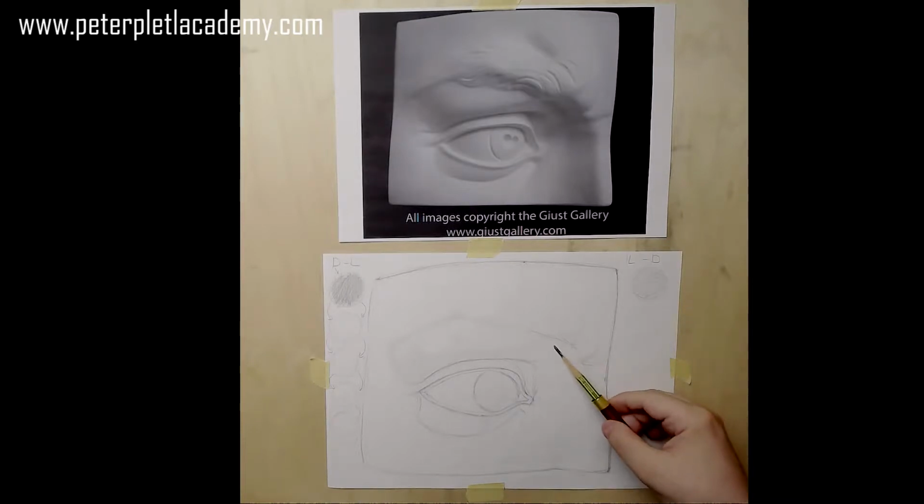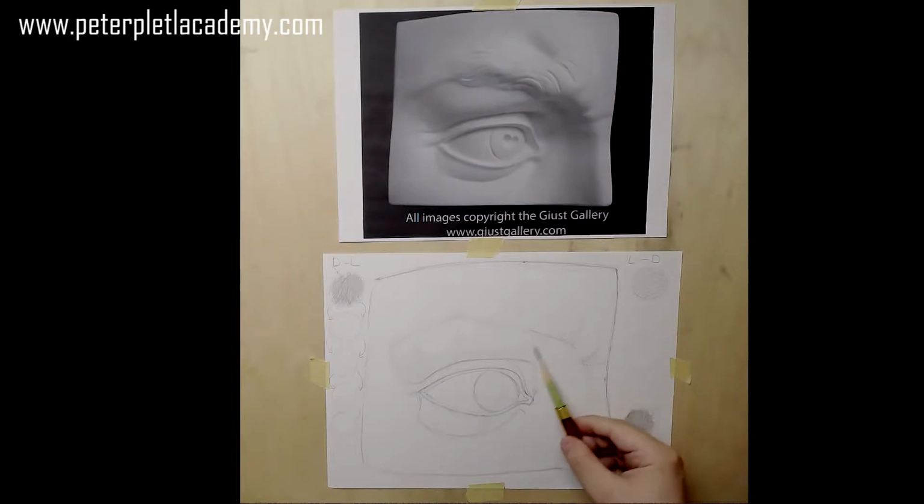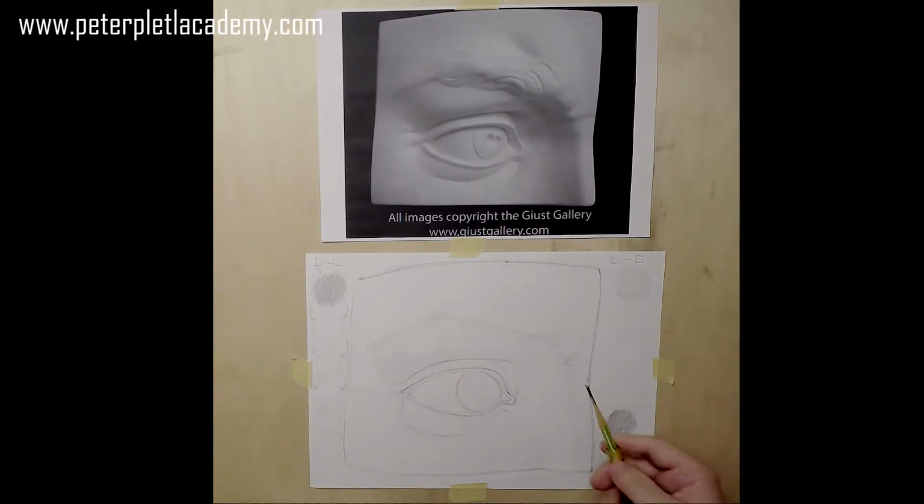Alright, we can do a nice gray here also, because all this part will be in shadow. So let's go further.